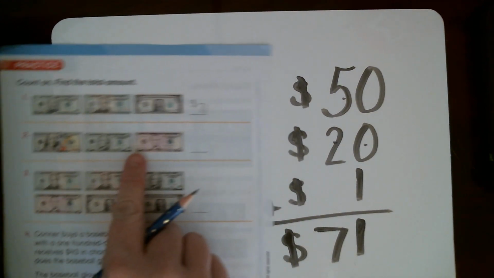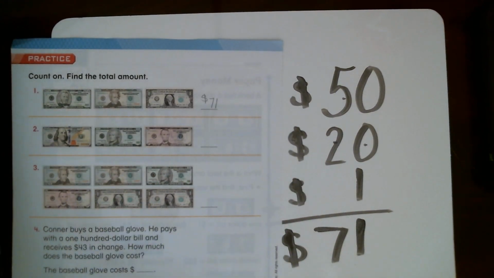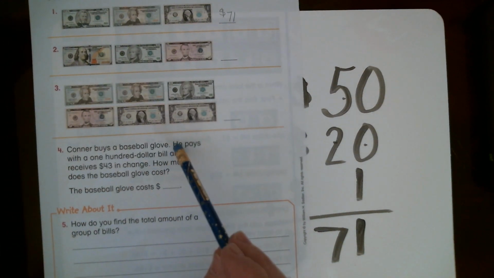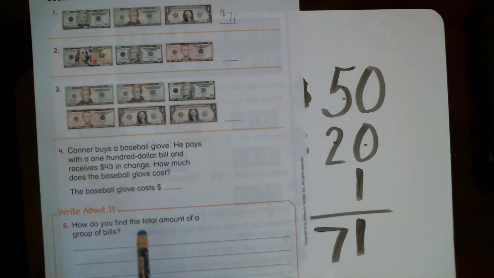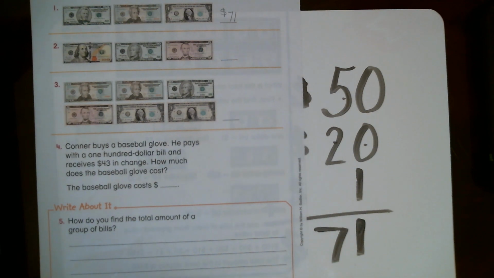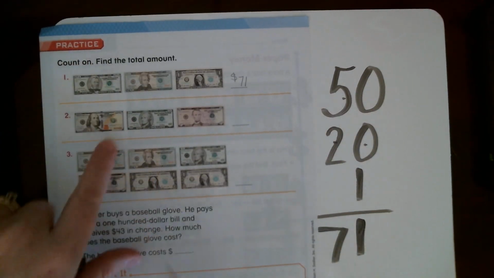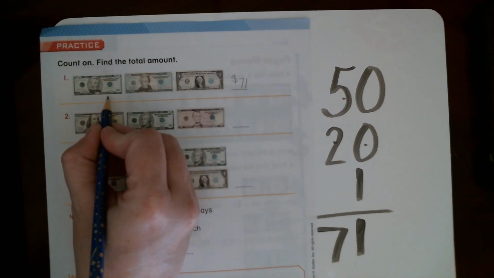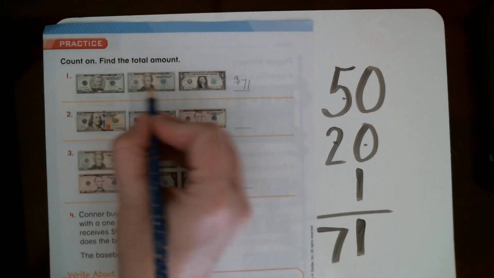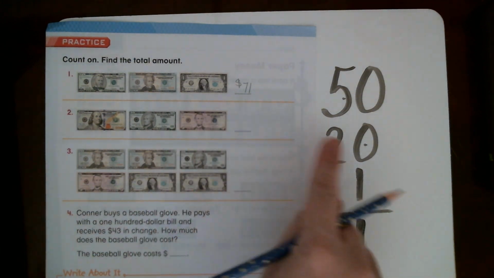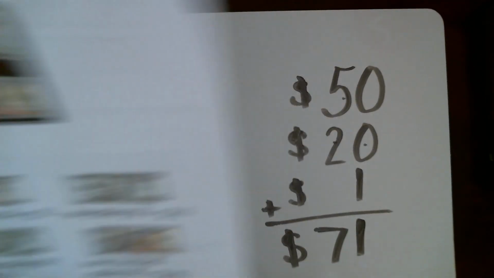Okay, so you're going to do the same on number 2, number 3. You're going to solve this problem. It's asking you, how do you find the total amount? Think about what we just did, or you can use that count on strategy, which I didn't show you. 50 and 20 is 70, and one more is 71. So either way will work. Okay. You're going to do the same thing here, finding the total amount.